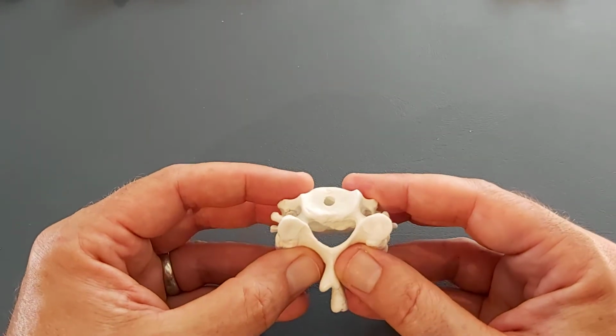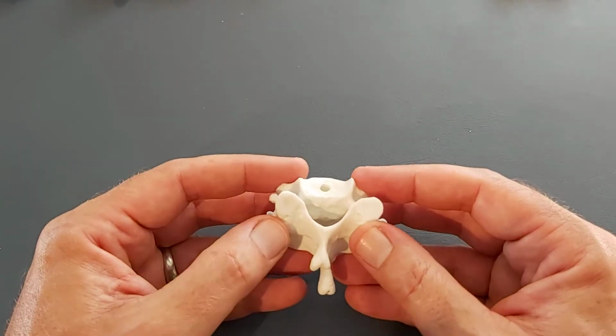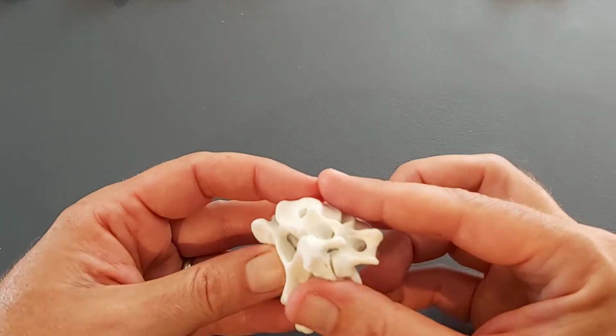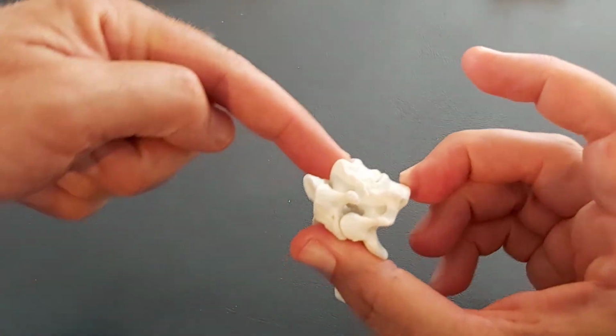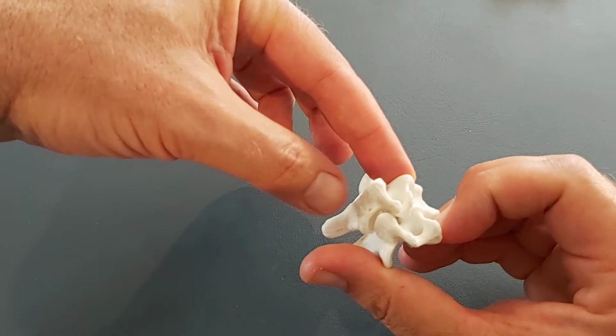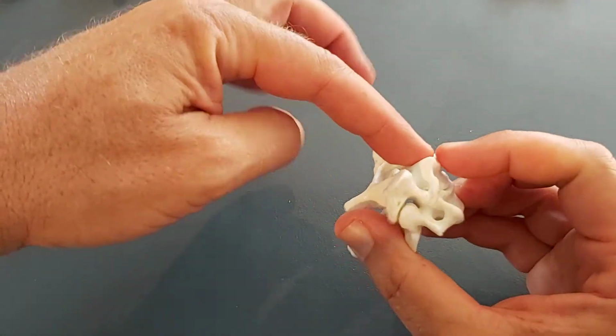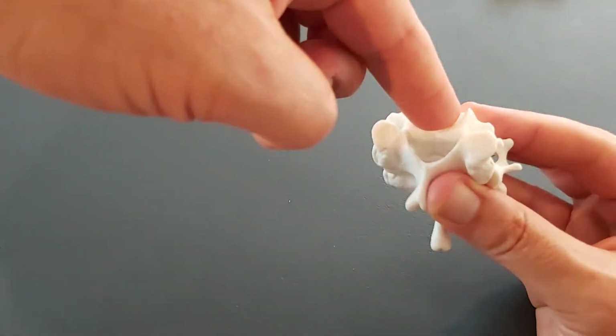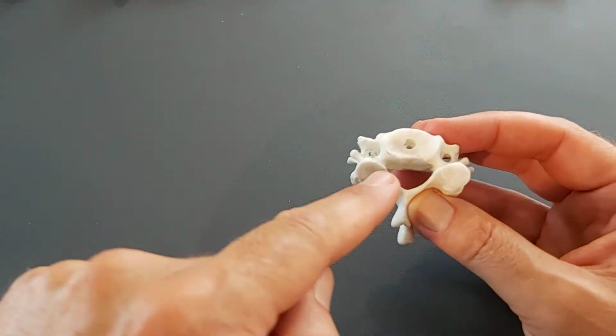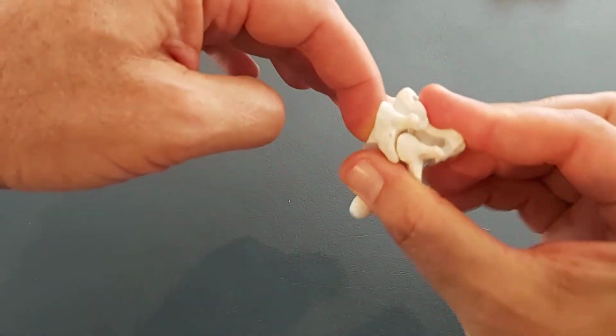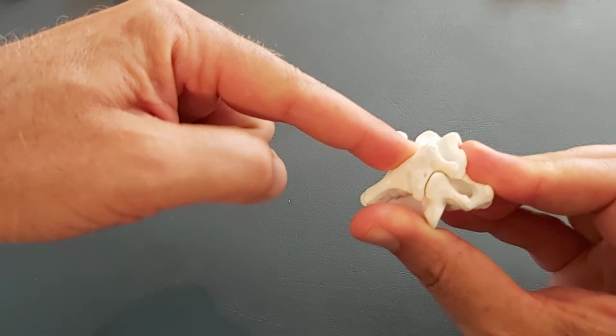Now, the first thing I want to show you about this type of rotation is where that axis of rotation is. Again, we're sort of intuitively thinking the axis is here, but you can see that very obviously it can't be there. The axis of rotation is actually centered around the spinal canal, and it's on an angle 90 degrees to the facet joints.